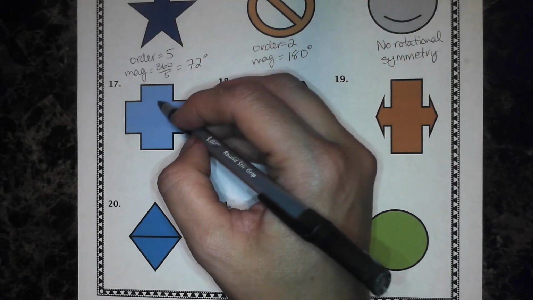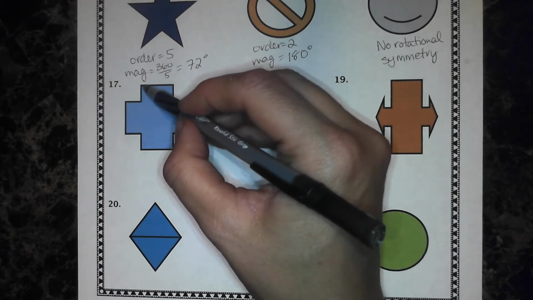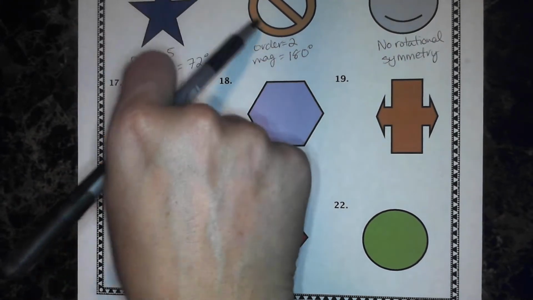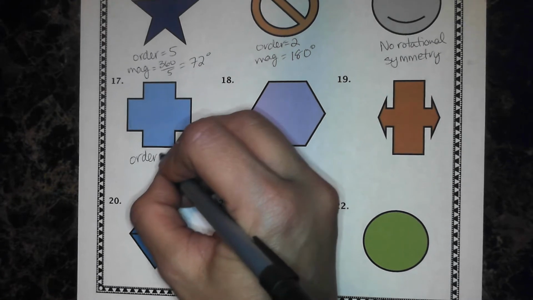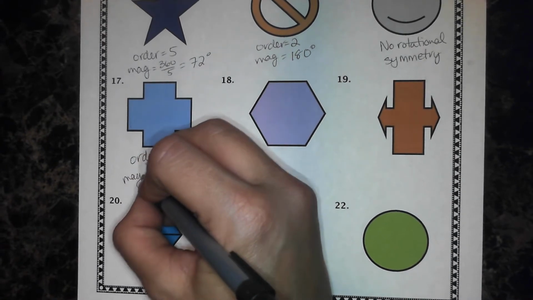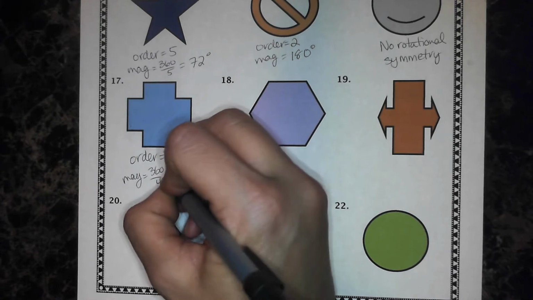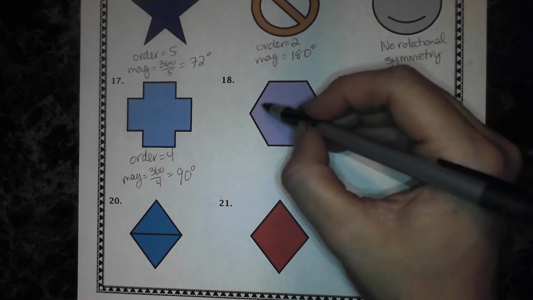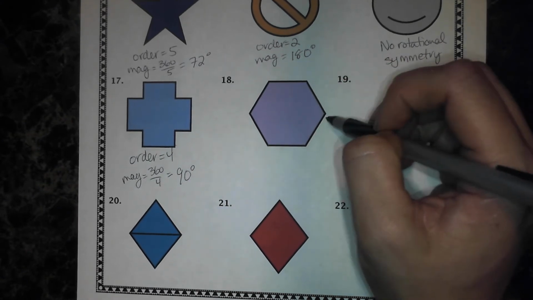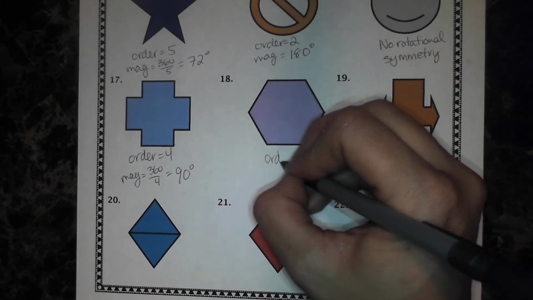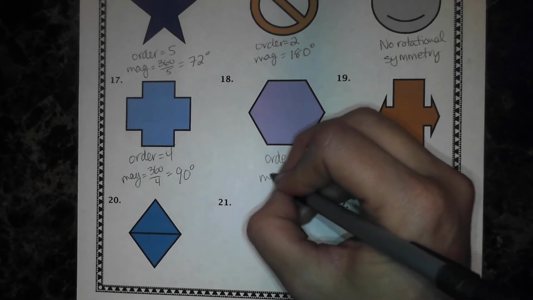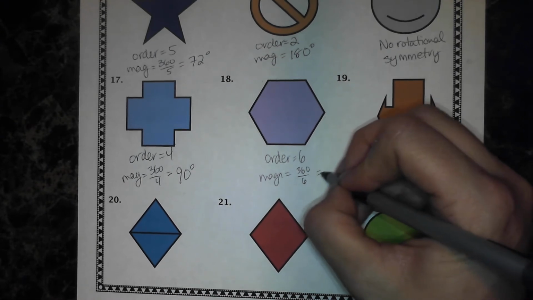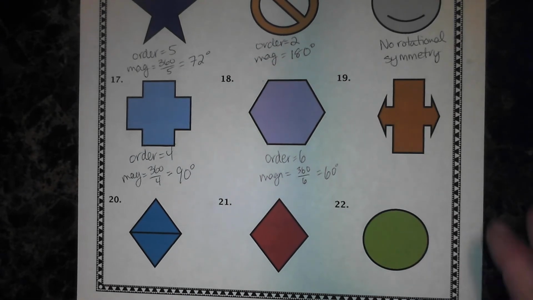This one right here, we've got 1, 2, 3, 4 sides, so you'd be able to rotate it order of 4. And the magnitude, we take 360 divided by 4, which is every 90 degrees it would repeat. Now this one, 1, 2, 3, 4, 5, 6, so it's actually order of 6, and the magnitude would be 360 divided by 6, which would give you 60 degrees. So we repeat every 60 degrees.